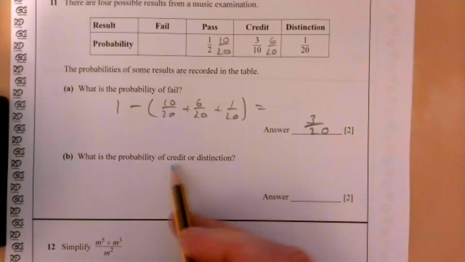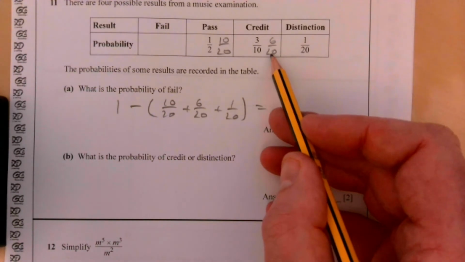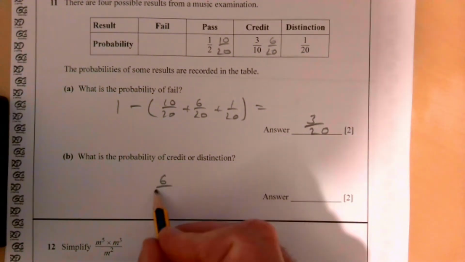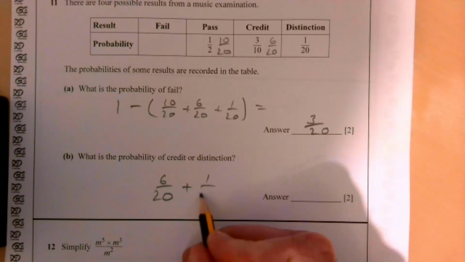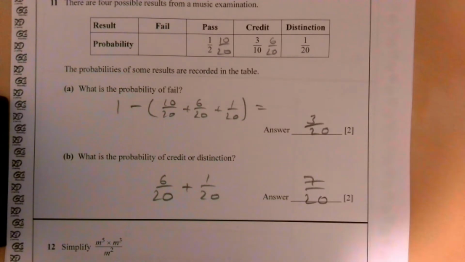What's the probability of a credit or a distinction? So that's 6/20ths and 1/20th. So 6/20ths, luckily I've already converted it, so it makes my life easier. So it's going to be then 7/20ths.